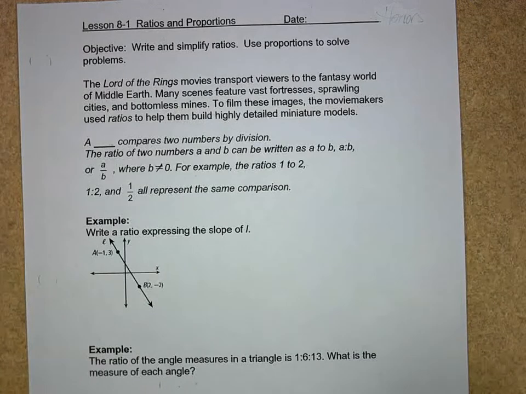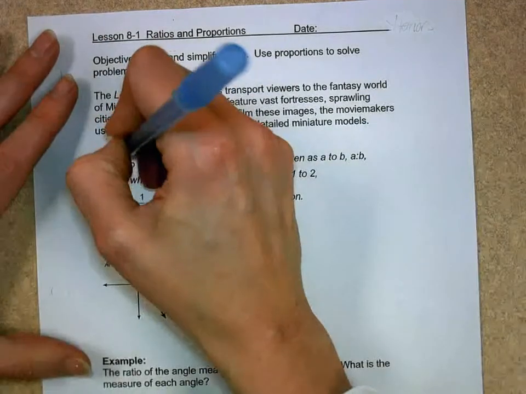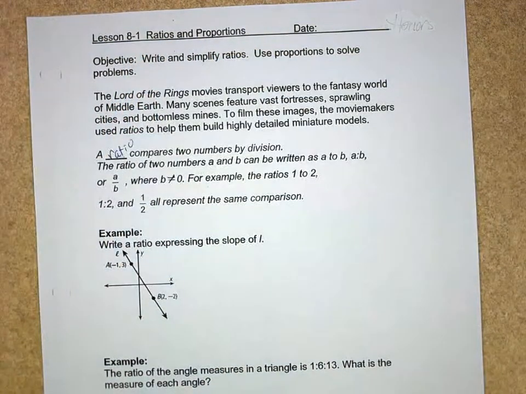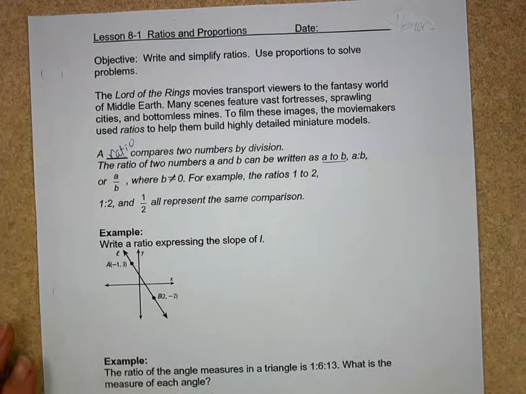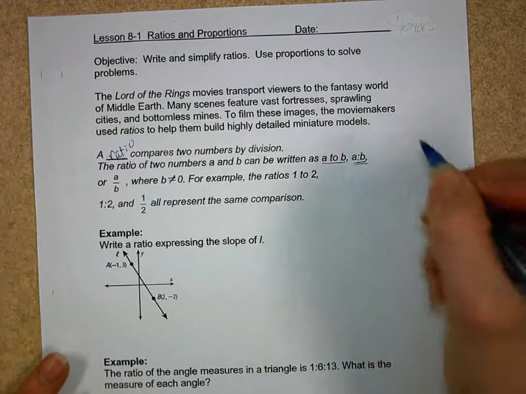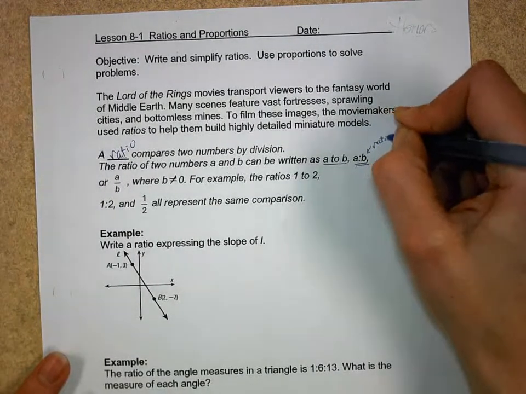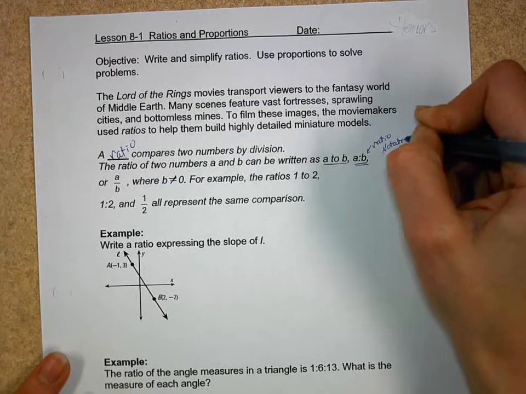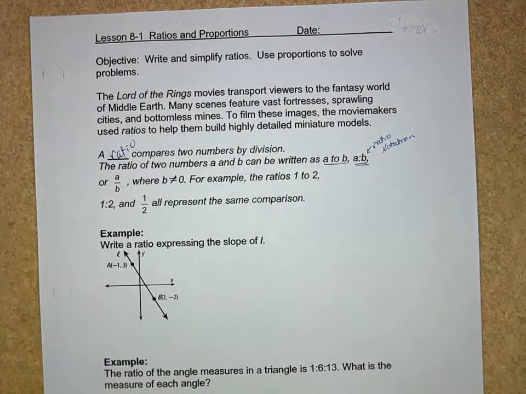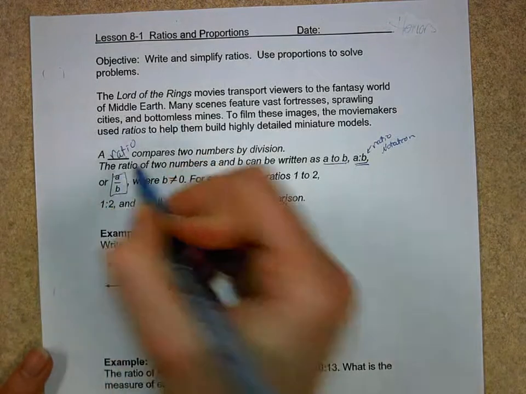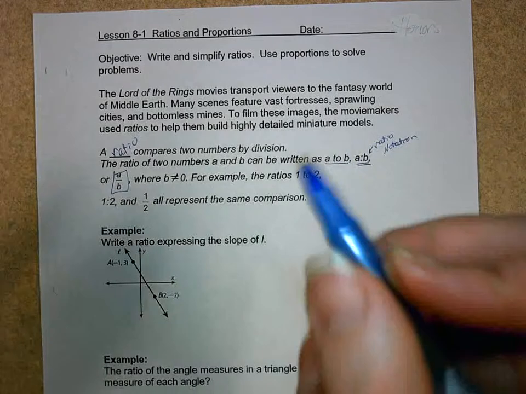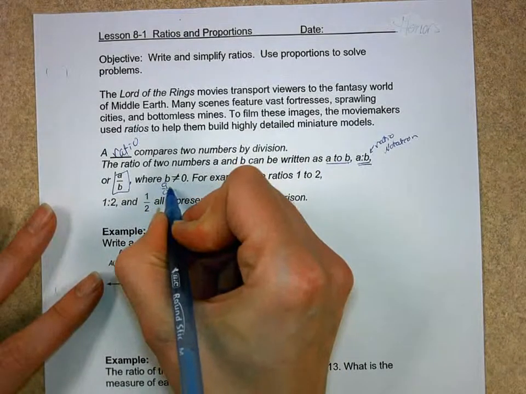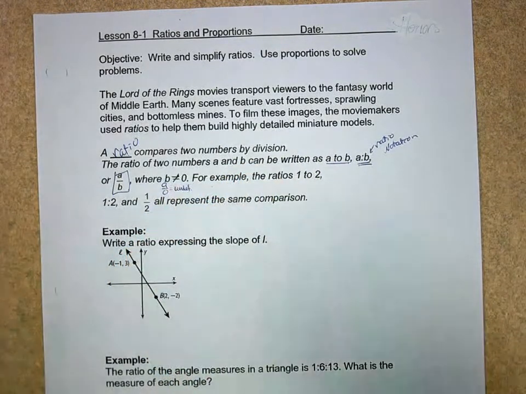But the first thing we've got to remember is some basics. What is a ratio? A ratio compares two numbers by division. You can write it in a whole bunch of different ways. You could write it as A to B. Or we write it in ratio notation, using a colon. Or we can do it as a fraction, A over B. Now here's one stipulation. You can never have 0 for B, because if you did, you'd get A over 0. That's undefined. I can never divide by 0.